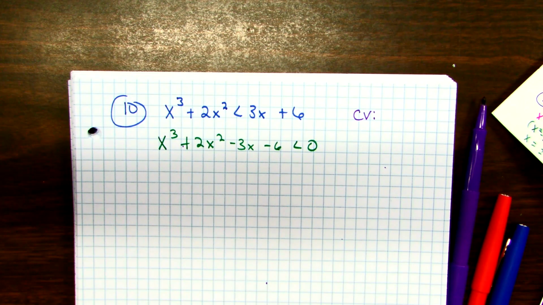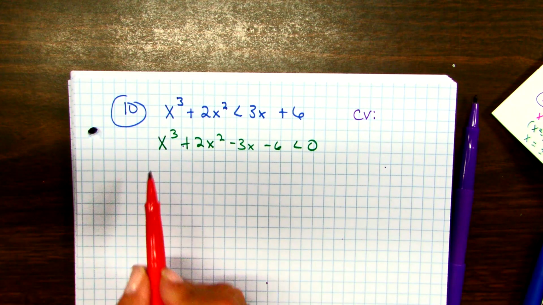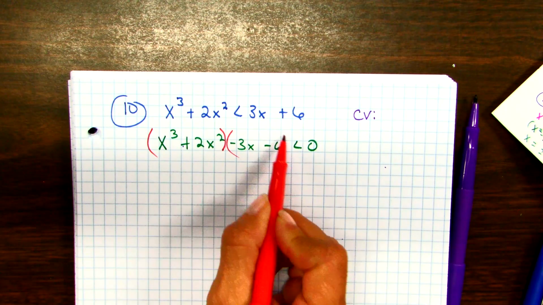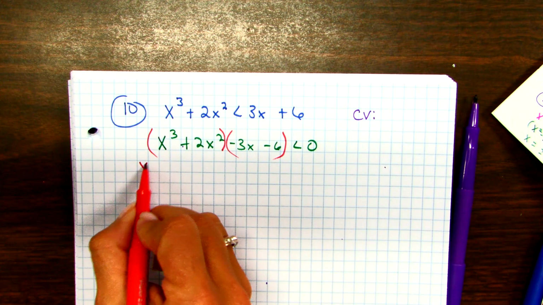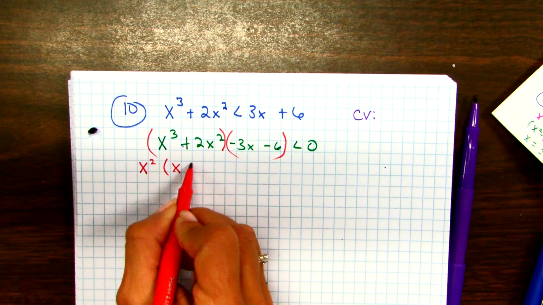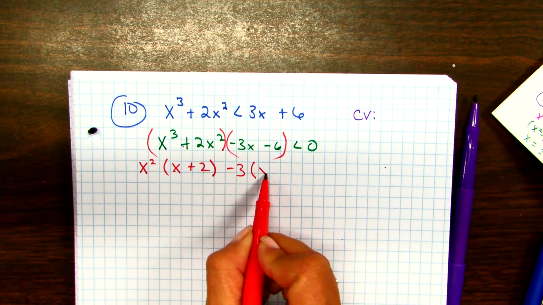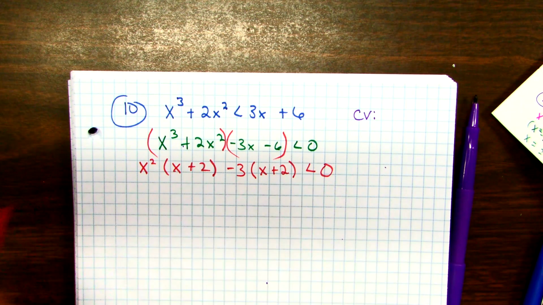Now that we have it in standard form, you say, okay, how do I find the critical values? Oh, I'm going to factor this. To factor, when you have 4 terms, we do 2 and 2. Do our grouping method, and then factor out the GCF. If we do it right, our parentheses should be the same. And they are.